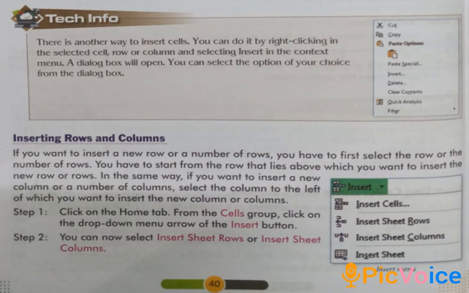Inserting rows and columns. If you want to insert a new row or a number of rows, you have to first select the row or the number of rows. You have to start from the row that lies above, which you want to insert the new row or rows.